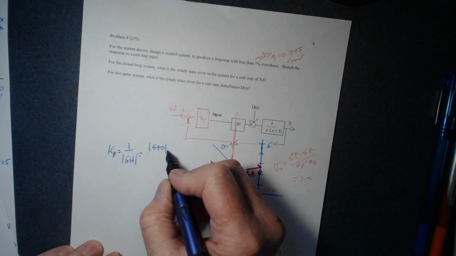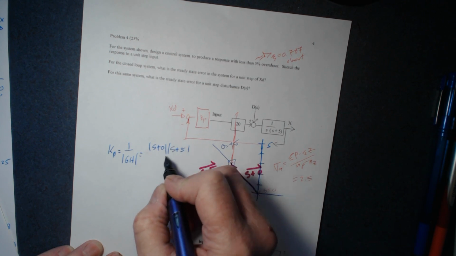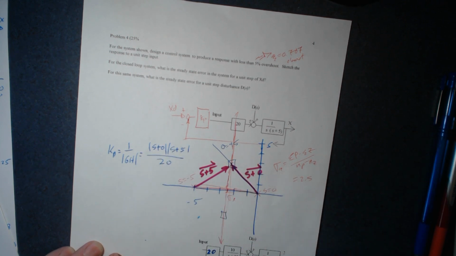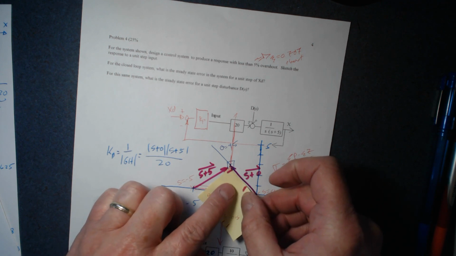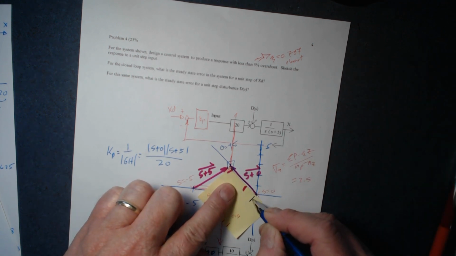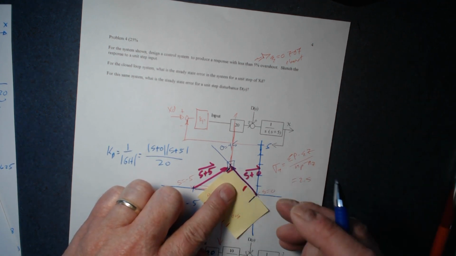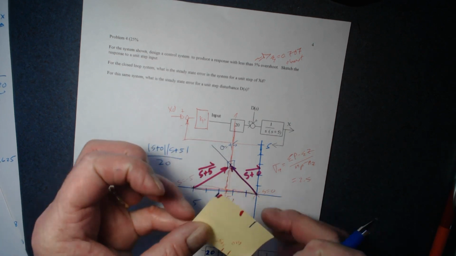how big is s plus 0? How big is s plus 5 divided by 20? S plus 0, I'm running out of s plus 0 papers here. That's s plus 0. Oh, they're both the same size. So let's see how big are they.